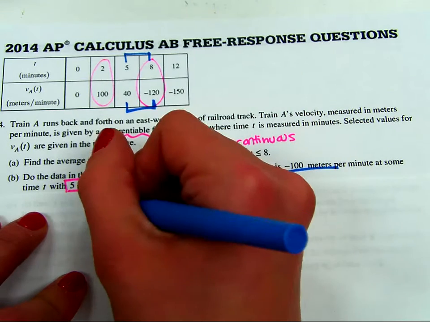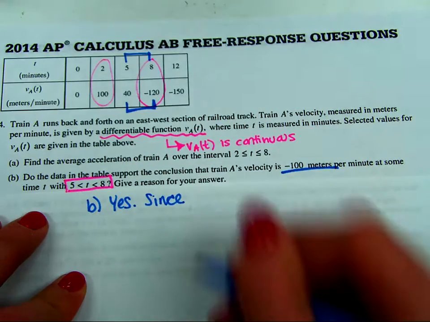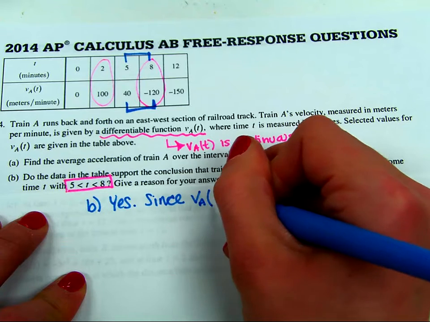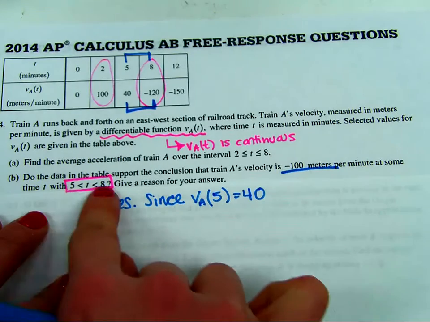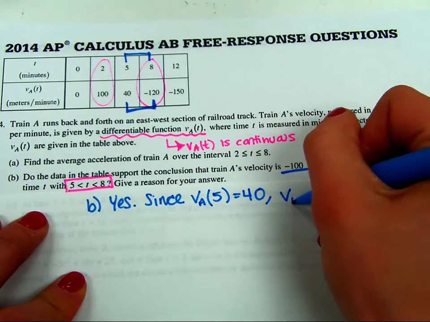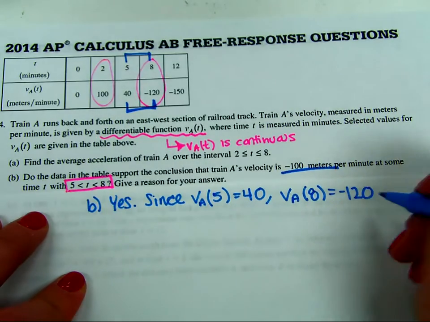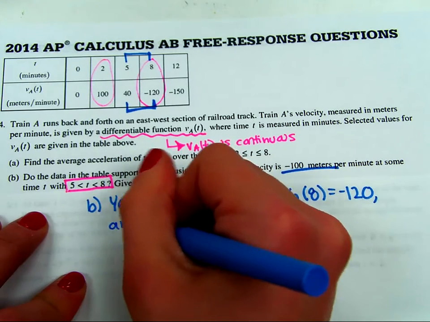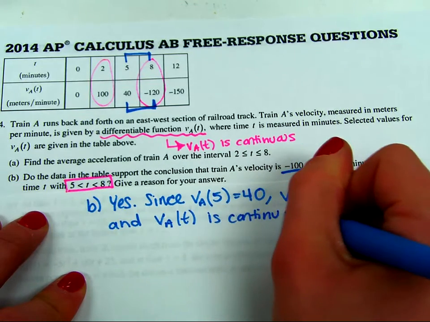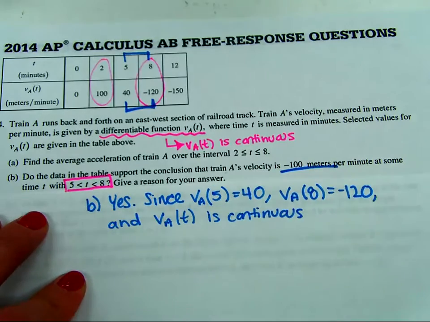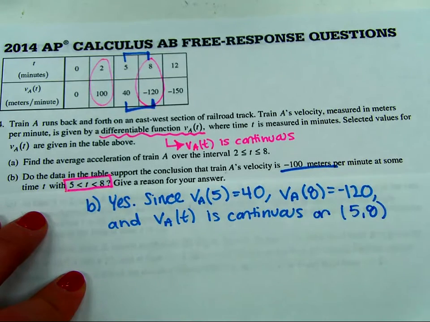So I'm going to say for part B, the answer is yes, and say since v sub a of 5 is equal to 40, that's that first point. This interval was 5 to 8. V sub a of 8 equals negative 120. That's our second point. And v sub a of t is continuous. We knew that from right there. It's continuous on that interval 5 to 8, right? That's what they're asking about.